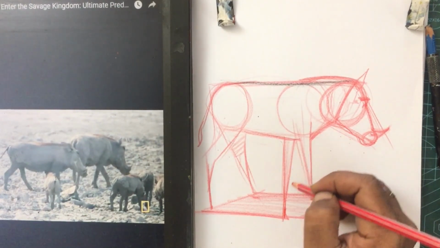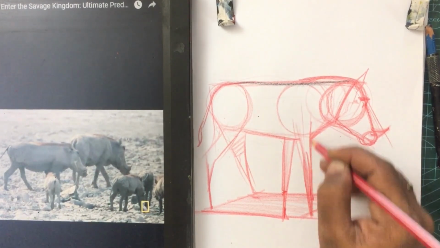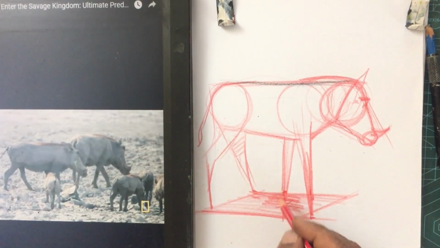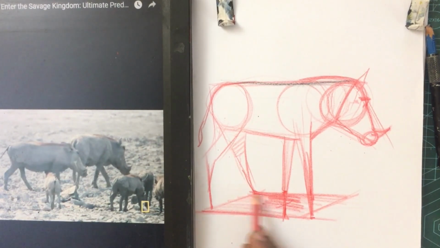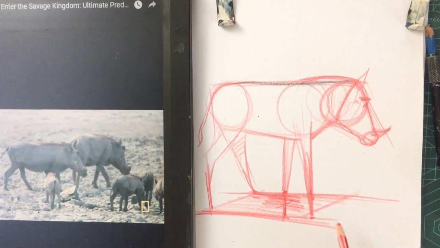Sorry, this is the big back leg and this is the front leg. This is wrong, okay? The back leg should be on this line, and both front legs should be on this line. So these are two lines, with distance in between.